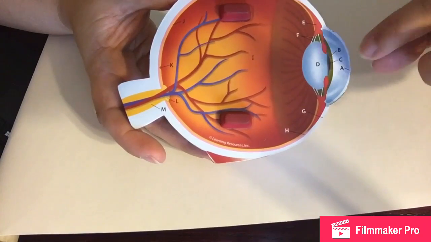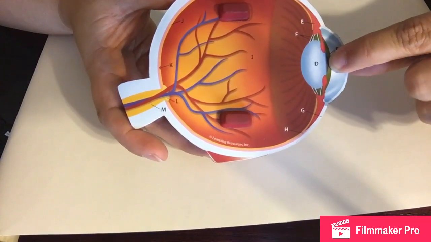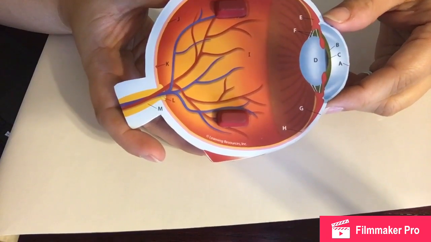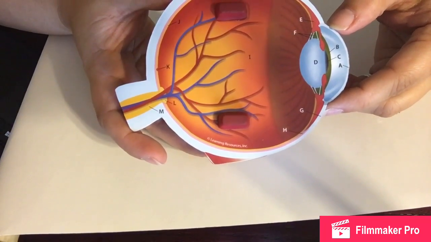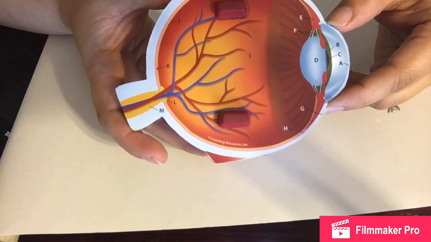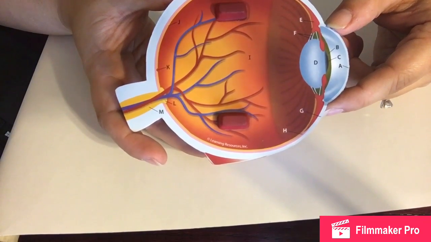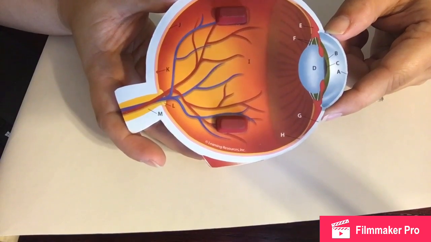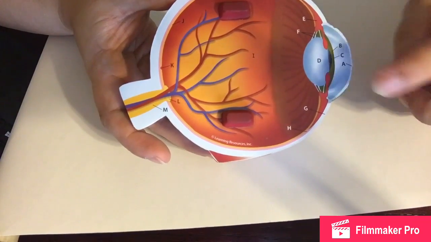As we continue on, we're going to talk about C, which is this black portion right here, and it is the pupil, the round hole in the center of the iris through which light passes. The pupil ordinarily appears black because there's very little light coming from the dark chamber behind it, because it truly is a hole looking down into a dark hole.